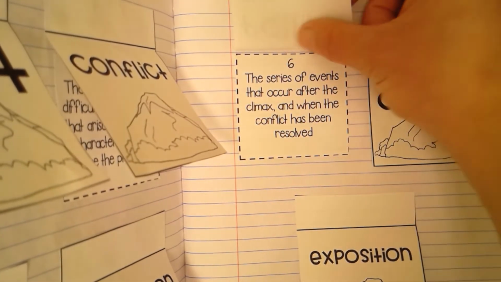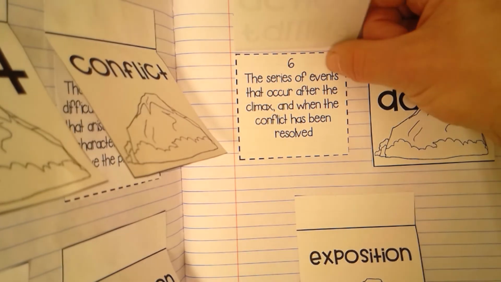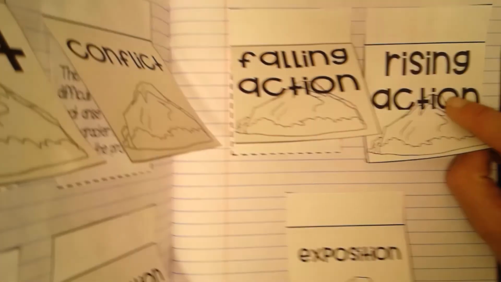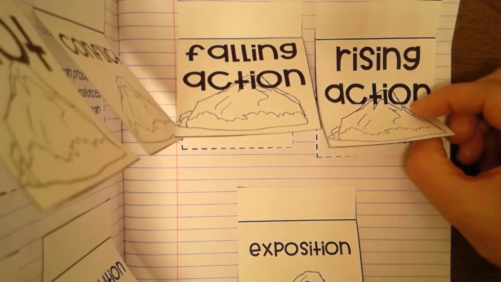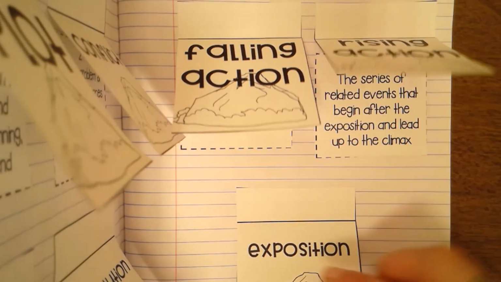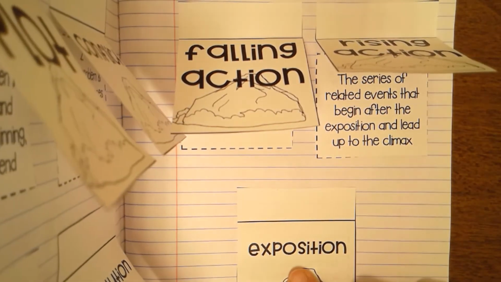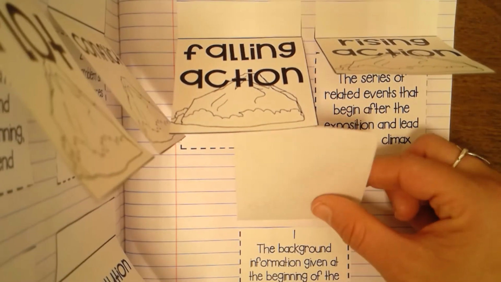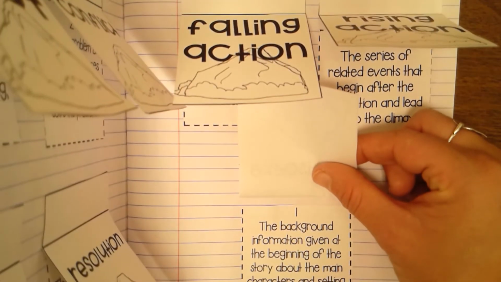Falling action matches up with number 6. Rising action matches up with number 7. And exposition matches up with number 1.